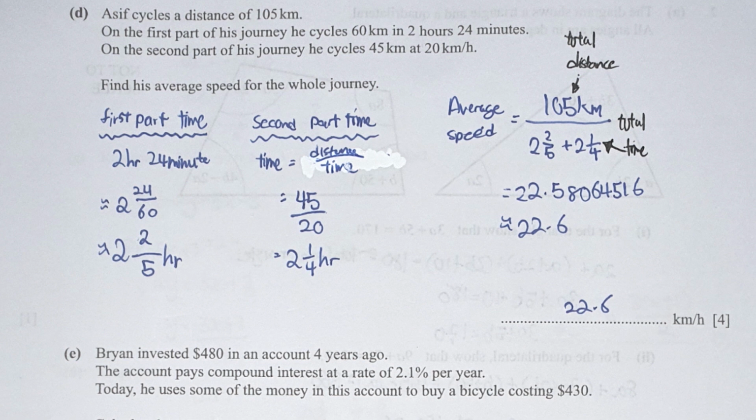Question D, find the average speed of the total journey. Here they gave you part of the time, which is 2 hours and 24 minutes and 60 kilometers. But for the second part, they only give you the distance and the speed. To calculate average speed, you actually need the total distance divided by the total time. So for the second part, you're required to run your manual calculation.